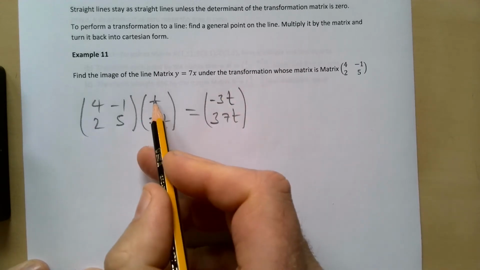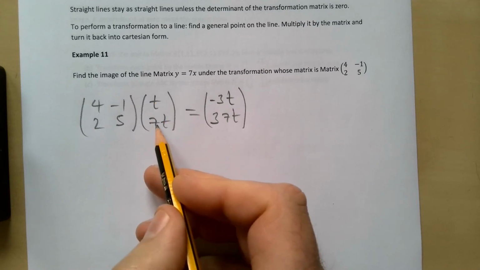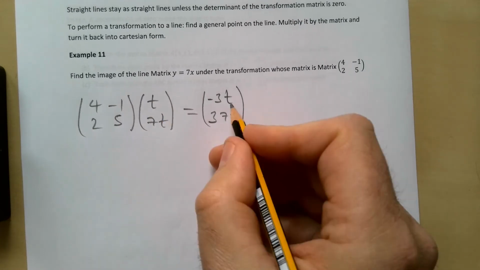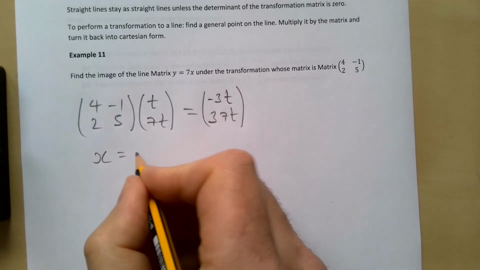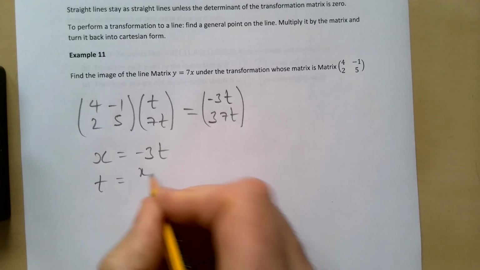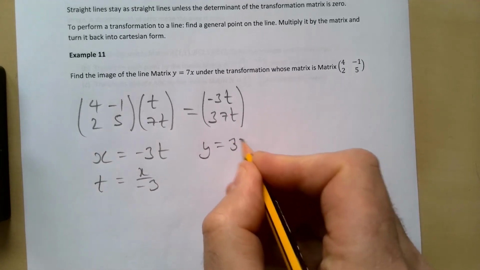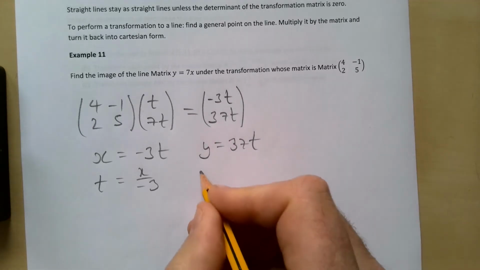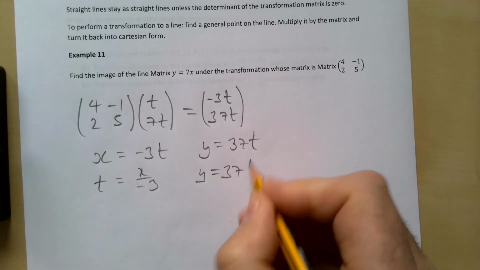So if we put anything from the line y equals 7x in, we get out things of this form, where x is minus 3t, or if you want, t is x over minus 3, and y is 37t. So what am I doing?